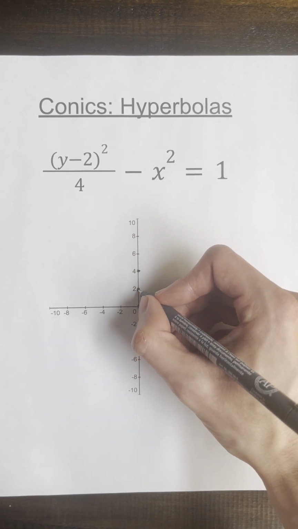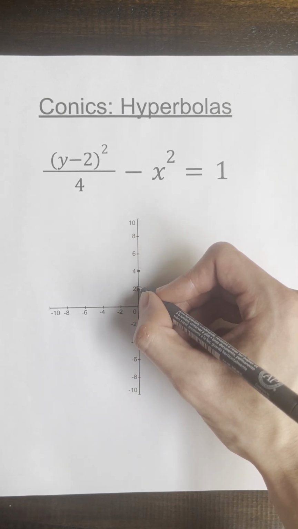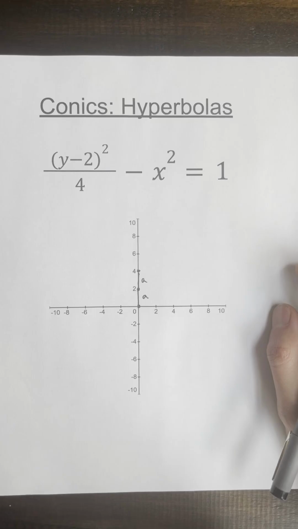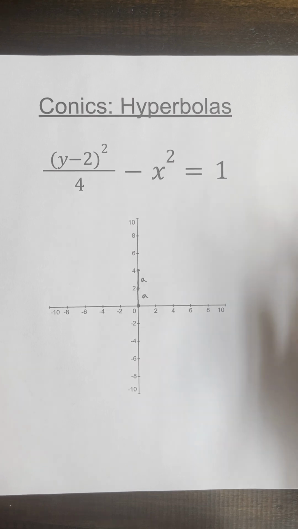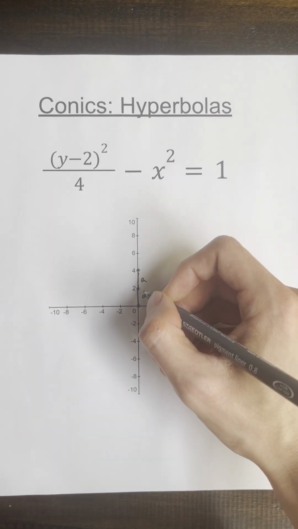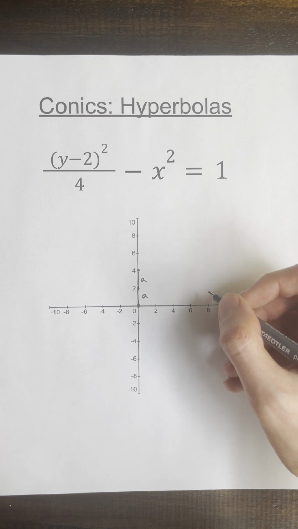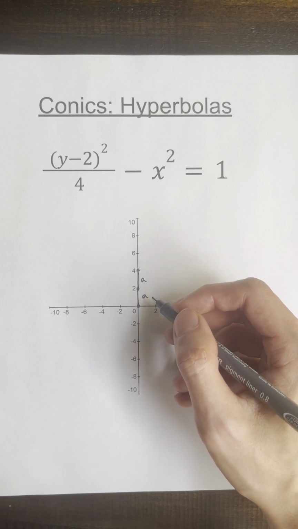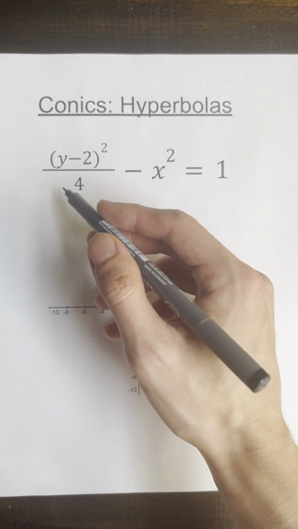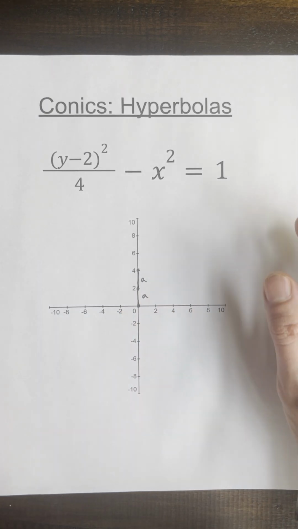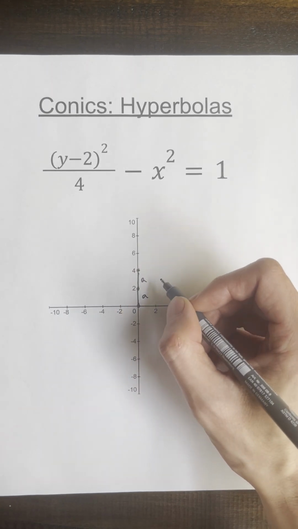Remember, to go from the center to the vertices, you're moving by a units in each direction. Since we moved a units vertically, we need to move b units horizontally now. This is a little bit different from our previous example, because when x was in front, we moved a units horizontally. But now we're moving b units horizontally.